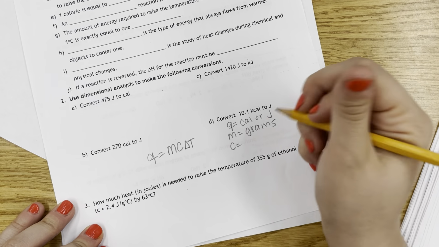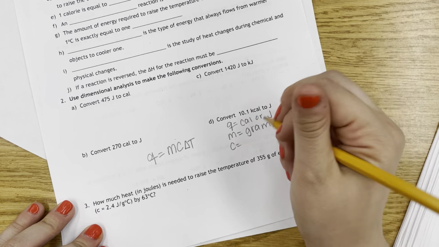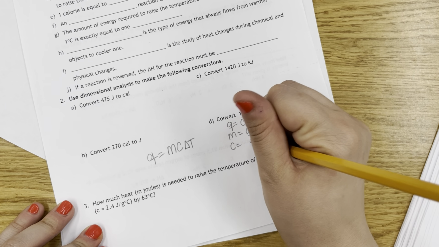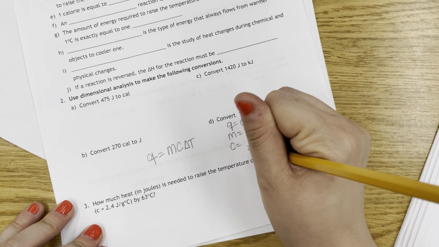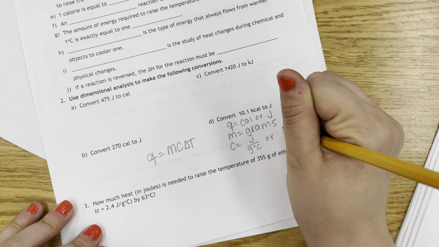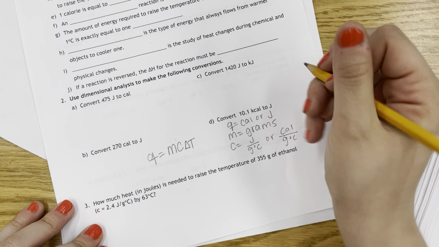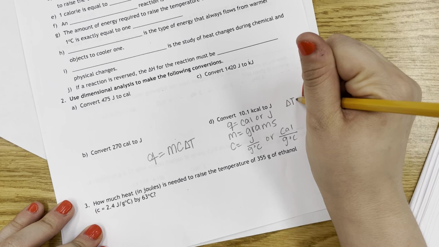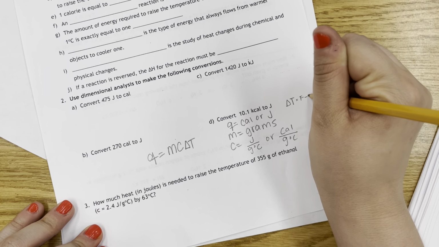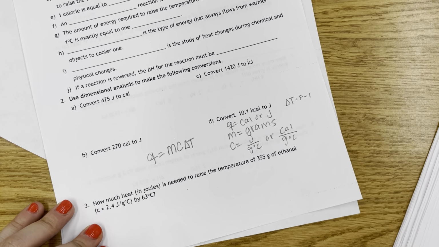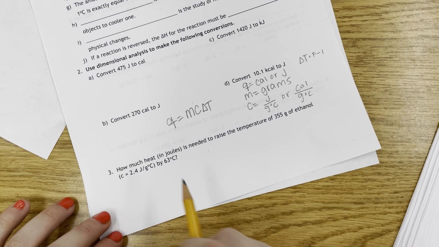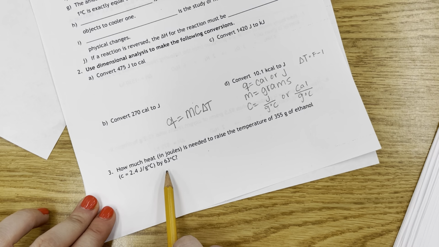C is specific heat, and the unit used is either going to be joules over grams Celsius or calories over grams Celsius. And then delta T is going to be change in temperature, so you'll do final temperature minus initial temperature. So you're going to get problems similar to these.